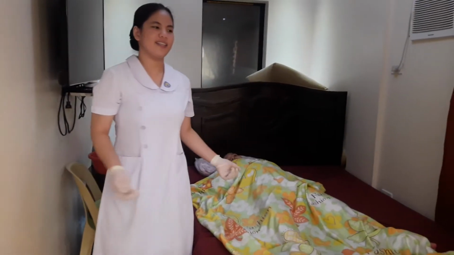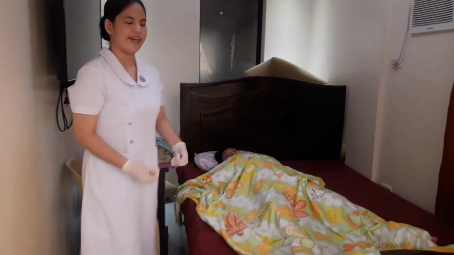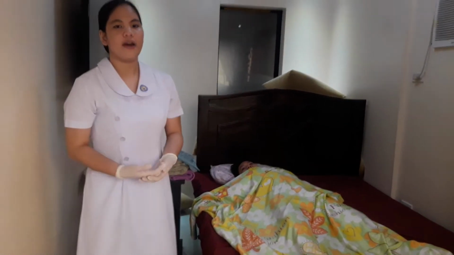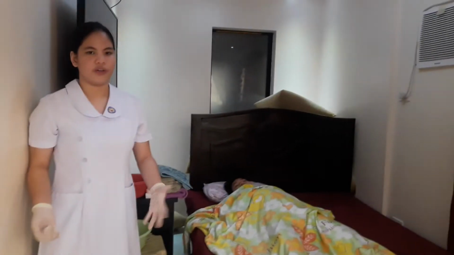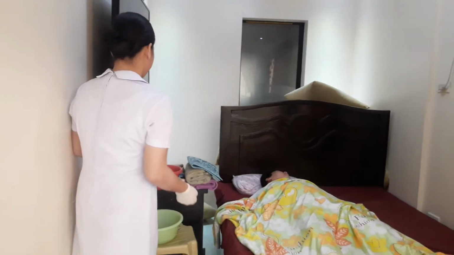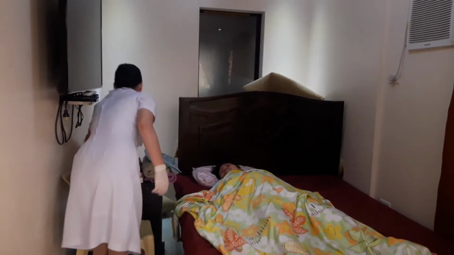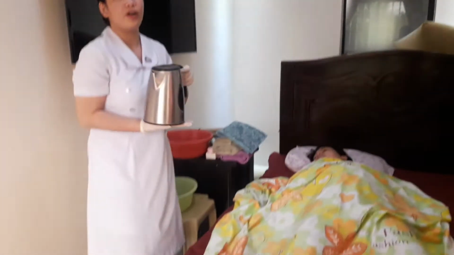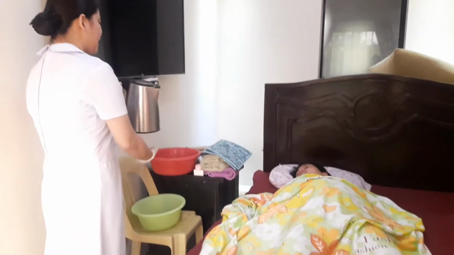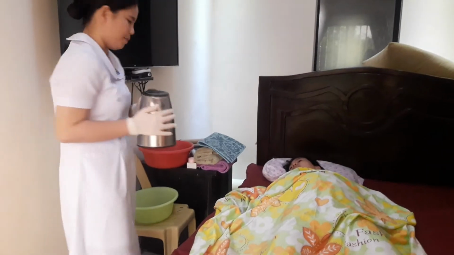Assuming the client has already removed his gown or clothing, we will now fill the two bath basins with 1/2 or 2/3 of the water. After filling the basin with 1/2 or 2/3 of the water, we will put the necessary amount of hot water so that we could achieve our desired temperature.